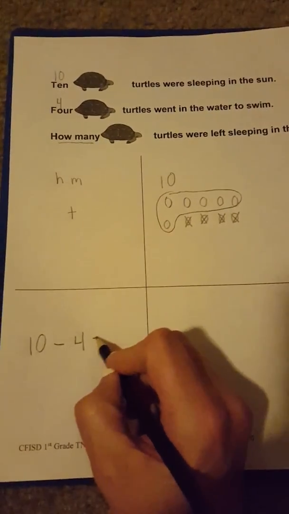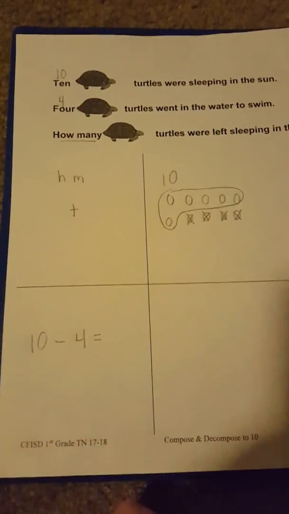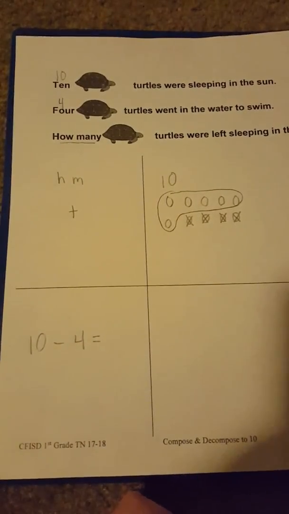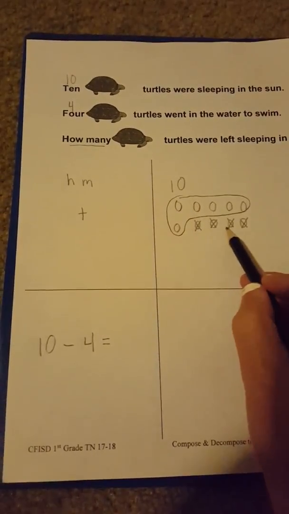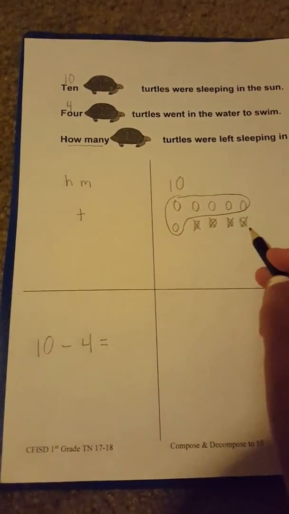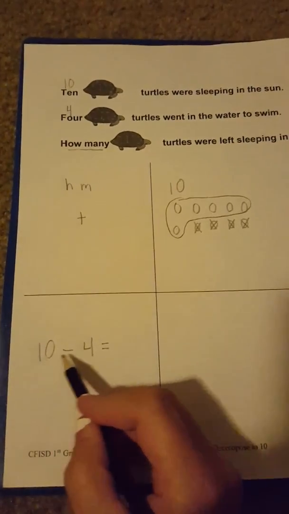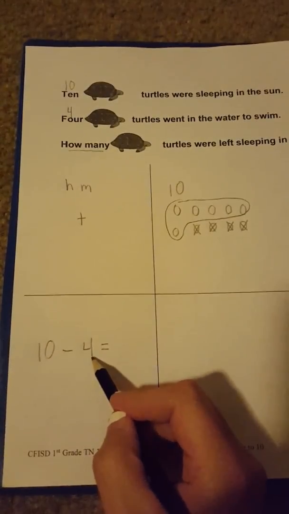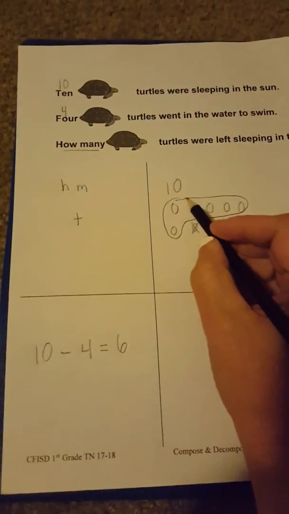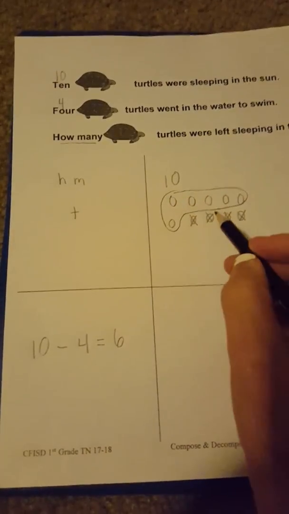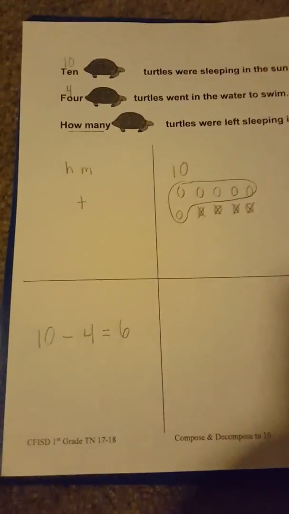Next, I'm going to write my equals sign. 4 turtles went to swim. And we just found out that 10 minus 4 equals 6. I know that because I circled my pictures up here and counted how many were left.